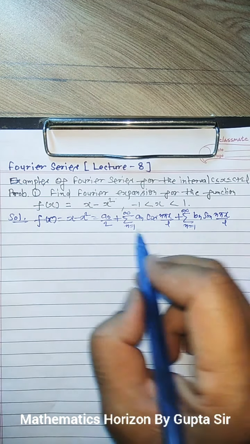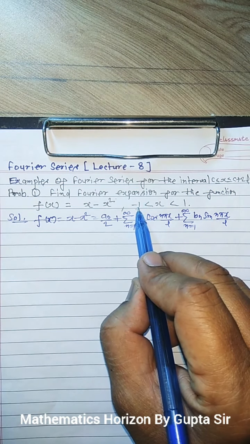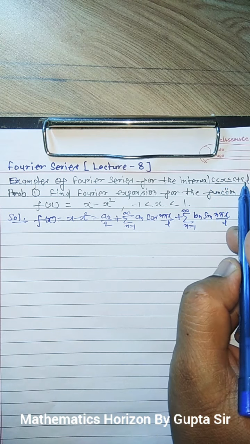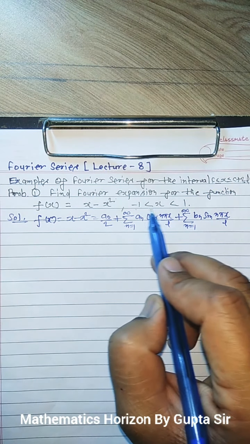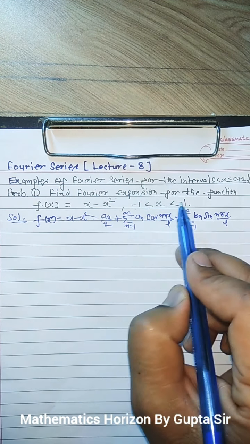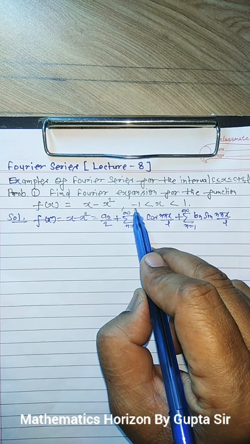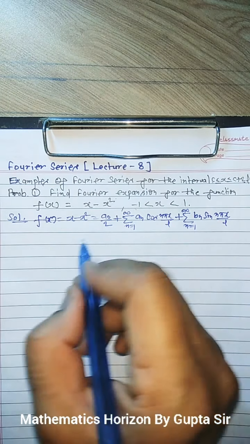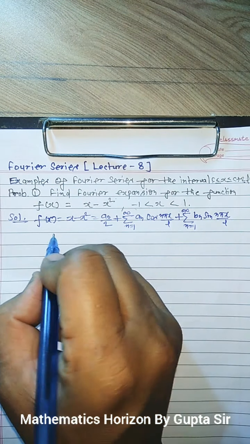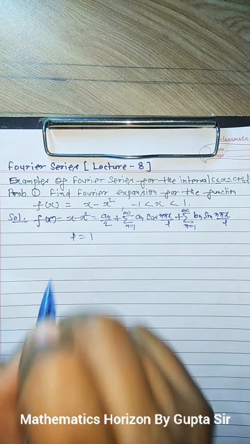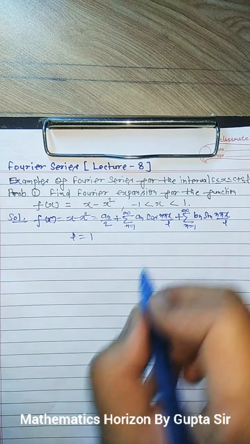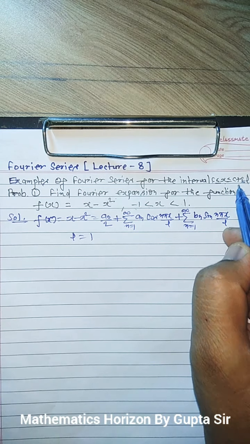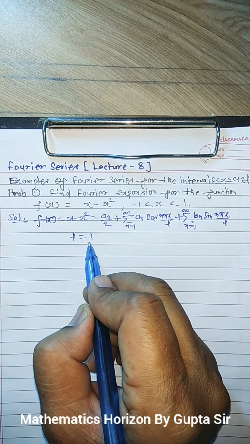Here in this interval, if we compare this with c less than or equal to x less than c plus 2l, the value of c is minus 1. Now we compare this, and we get l equal to 1. If we compare minus l less than x less than plus l, here the value of l is 1.